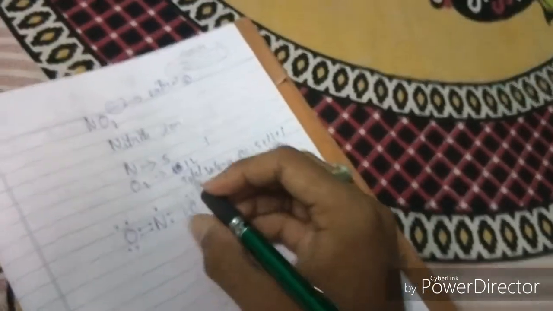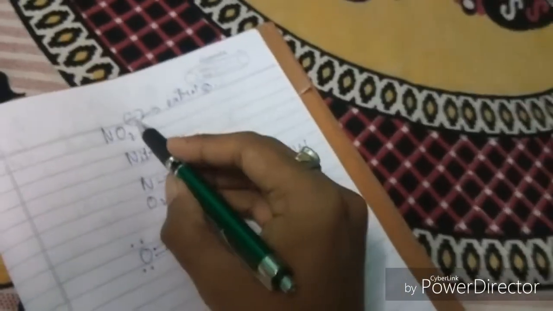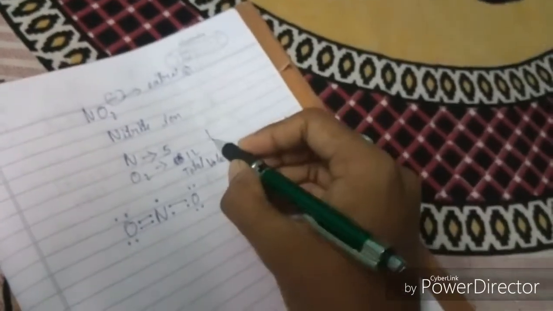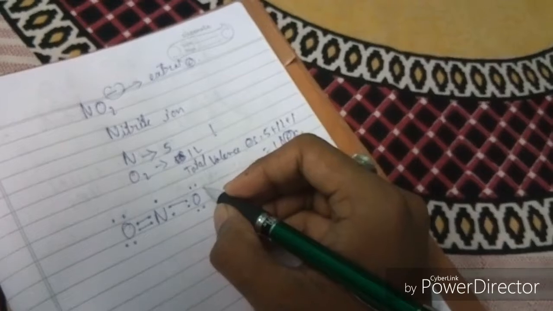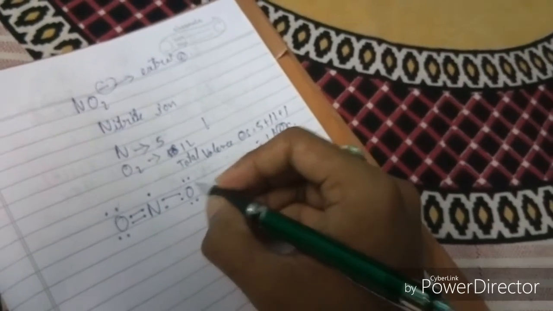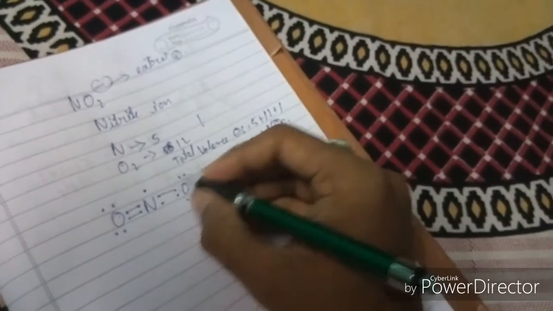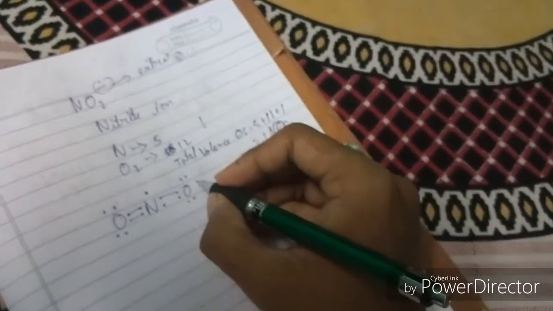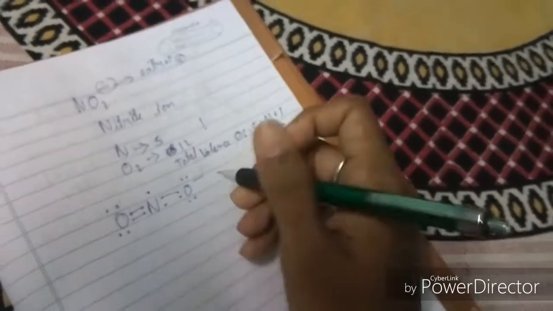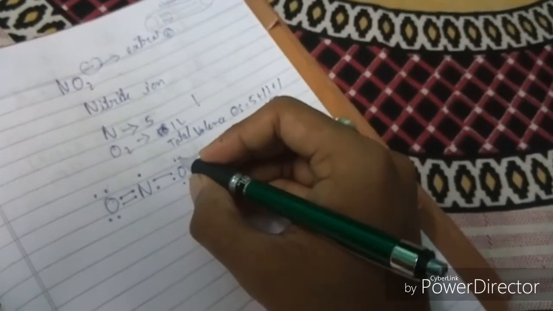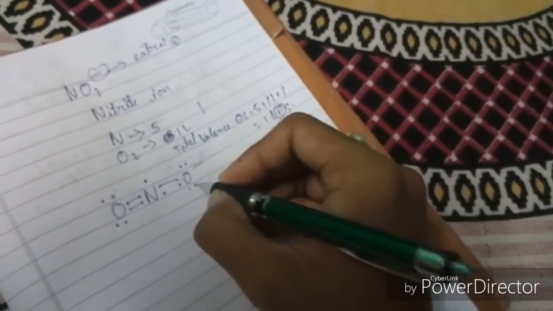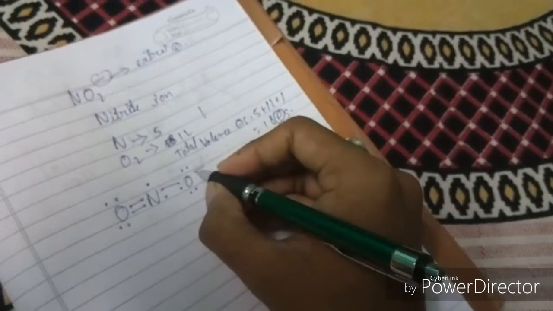That 1 extra electron comes from the ion's extra electron, which gives this atom a negative charge, and hence its octet is completed: 1 2 3 4 5 6 7 and 8.